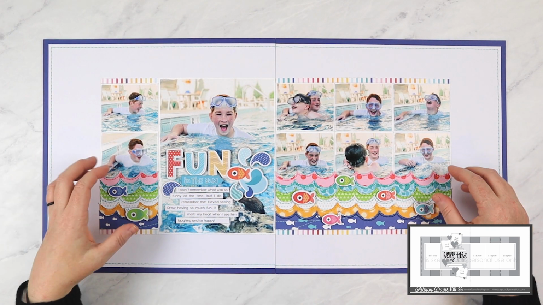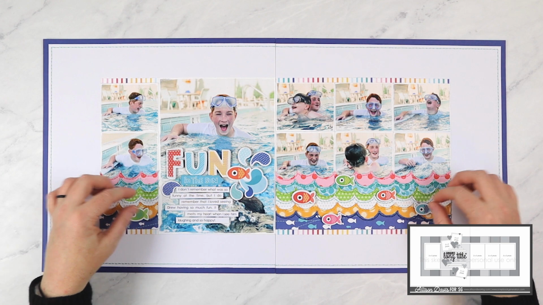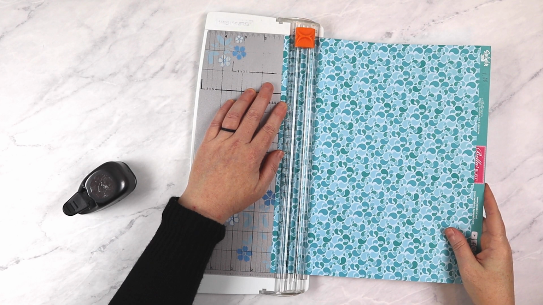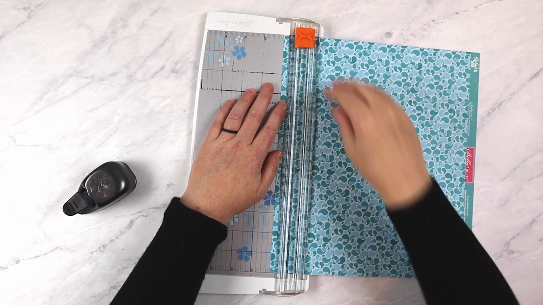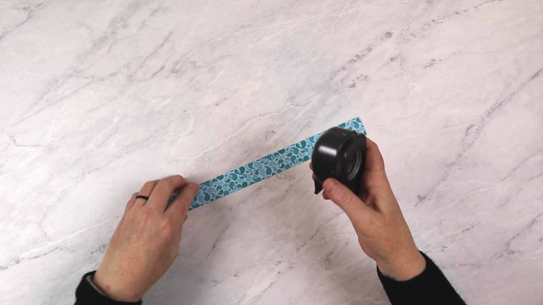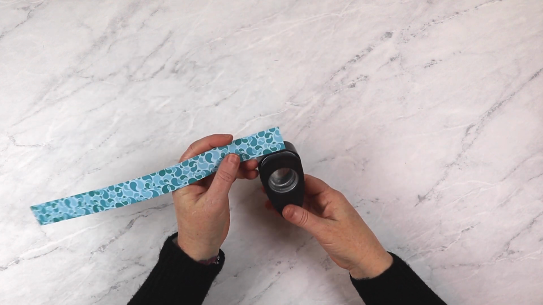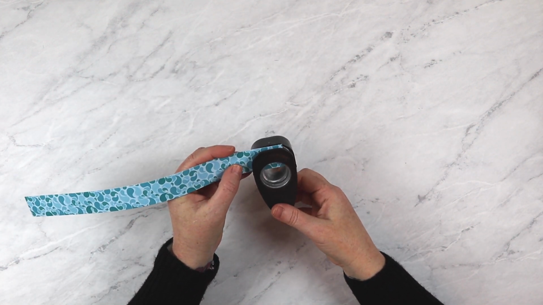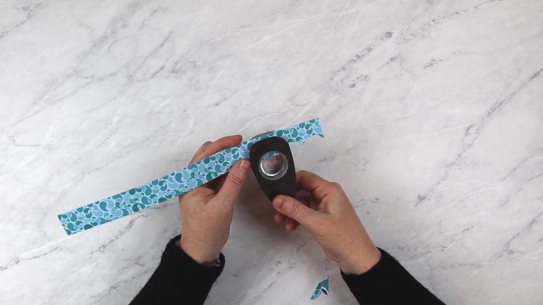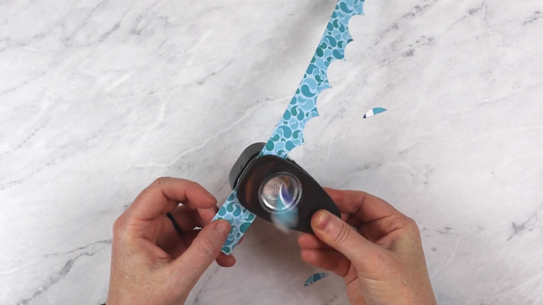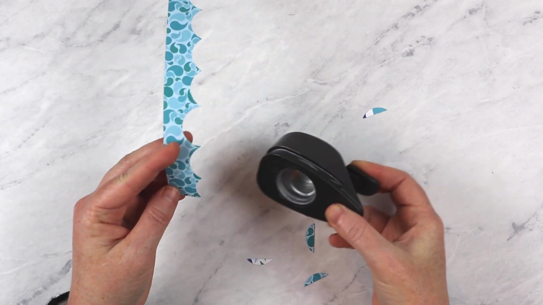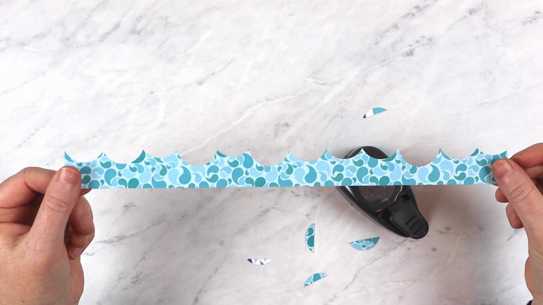To do this, you cut a strip of pattern paper. I usually cut mine to be around 3/4 inch to 1 inch wide, but you can always adjust that to fit your design. Then you turn your circle punch upside down so that you can see what you are punching. And then you punch little half circles along the edge of the strip, creating that wave design. I punch mine at different heights to create different depths of waves.